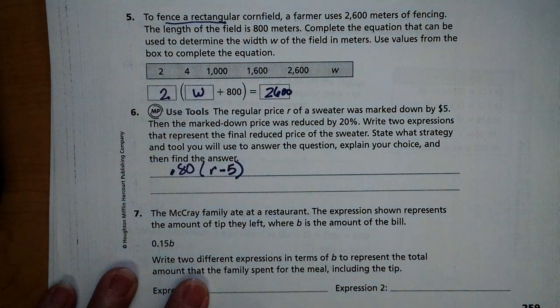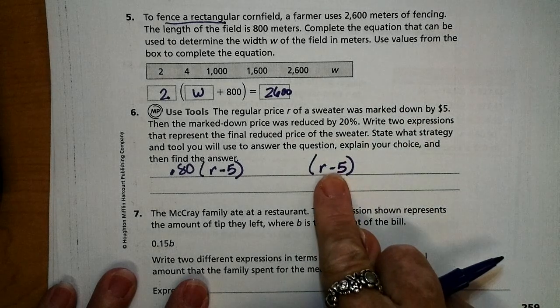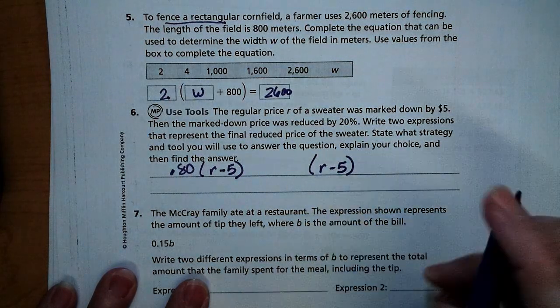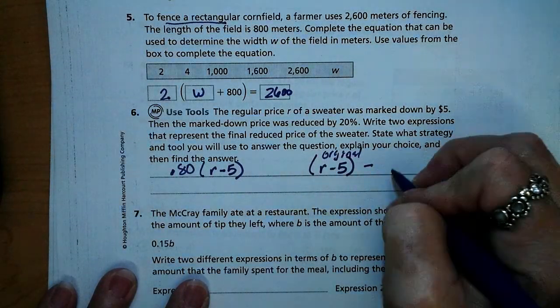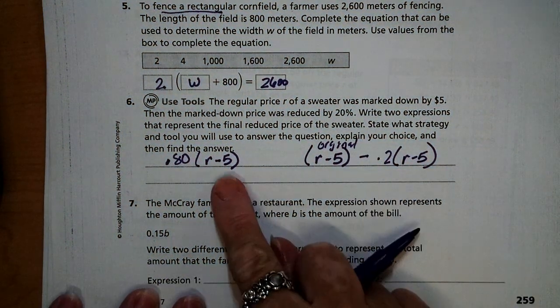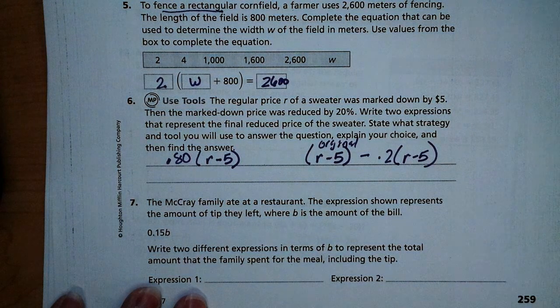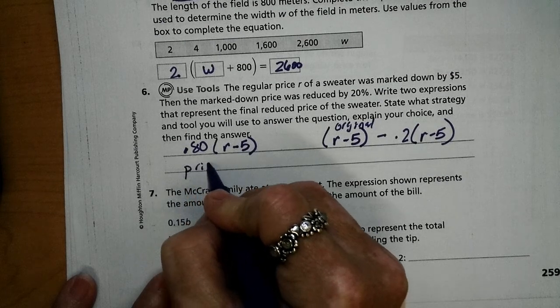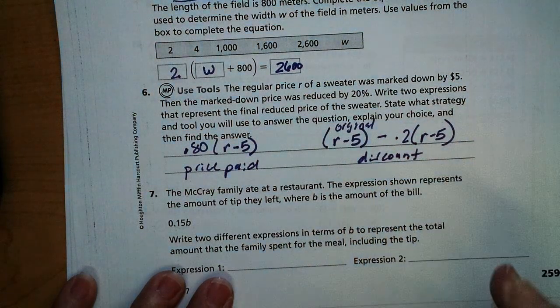I could then take the 20%. Okay, so remember when you do that, I still got to take the original price and subtract the 5. But this is the original price. I then have to subtract that from the sale price. So either one of those 2 equations would work. So this would be price paid, and this would be discount. So it just depends on how you wanted to do it.